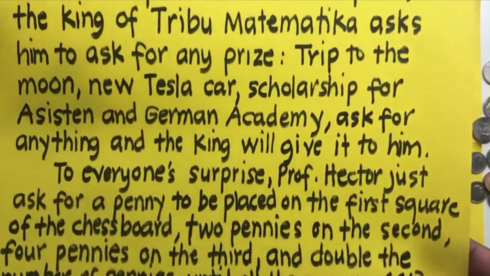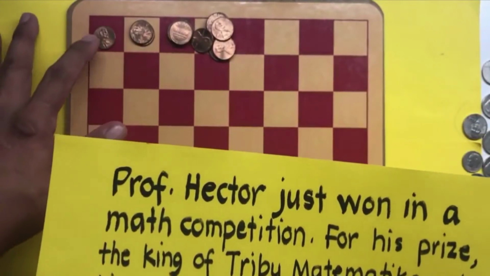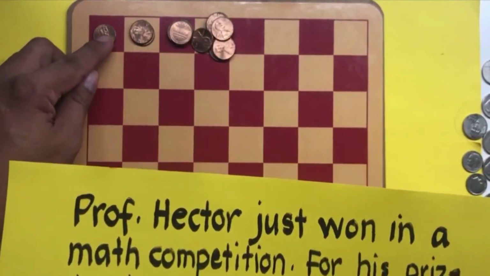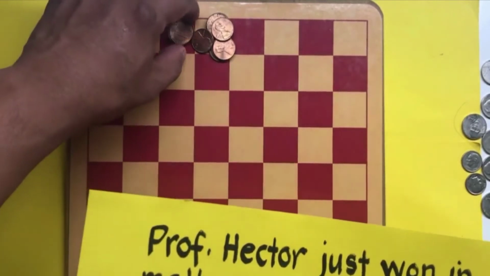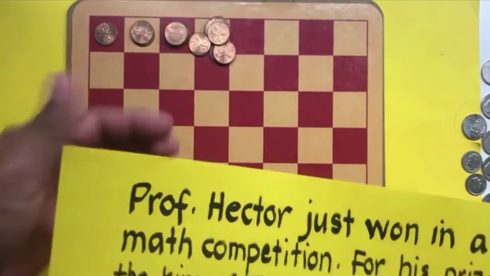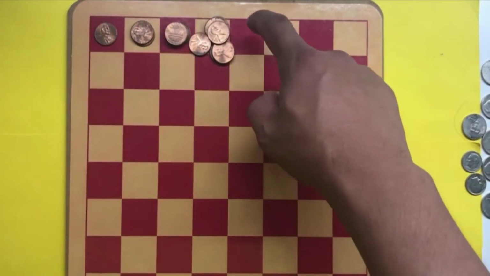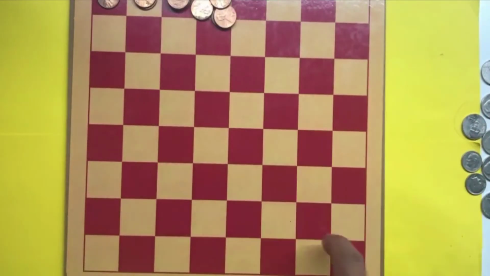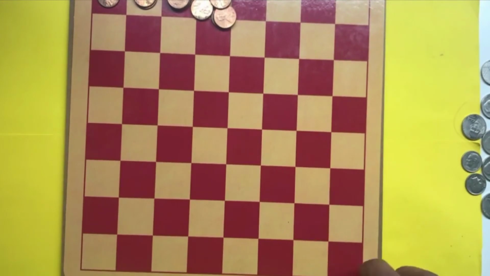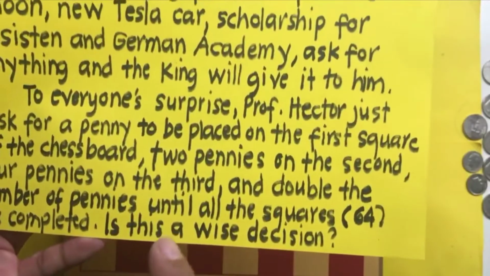But to everyone's surprise, Professor Hector just asked for 1 penny to be placed on the first square of the chessboard, 2 pennies on the next square, and then double that to get 4 pennies, and then double that to get 8 pennies, and he just requested that all these squares of this chessboard be filled with these coins until the 64th square. The question is, is that a wise decision?